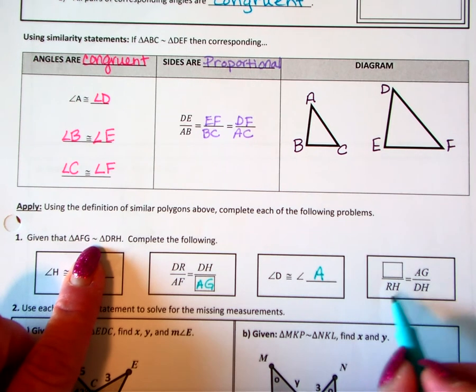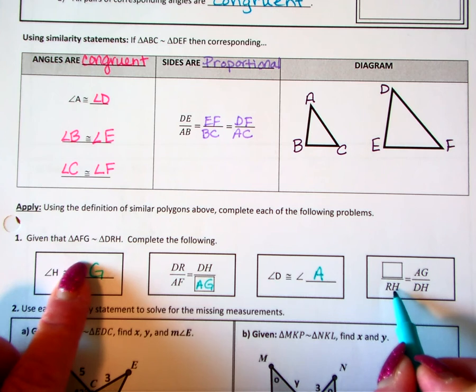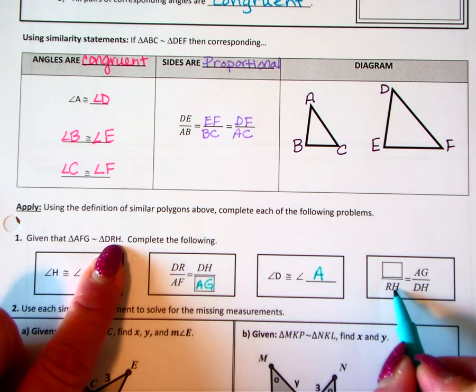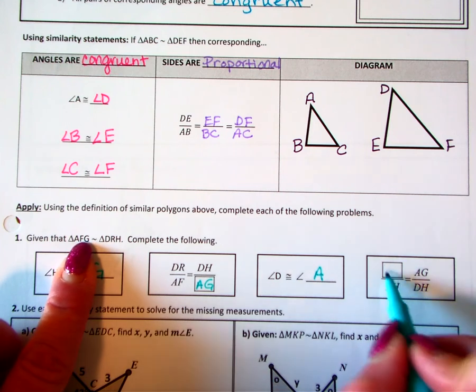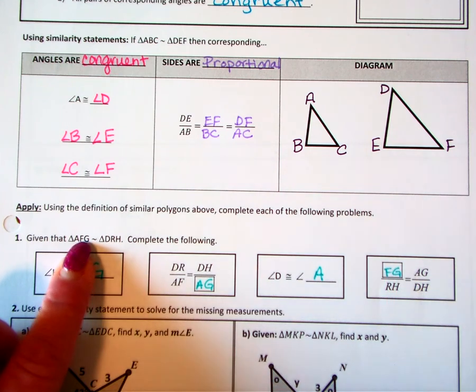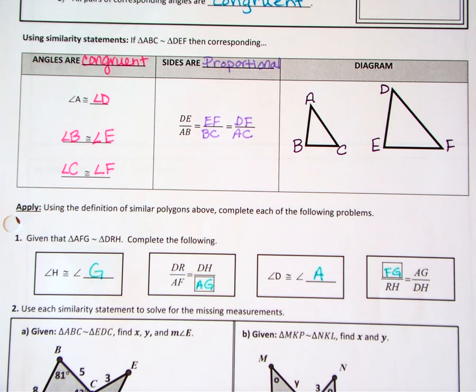Okay, so then RH is on the bottom here. And what is the side that would be proportional to RH from the first triangle? Would be FG. And that would be equal to AG over DH. And are there more we could give? Yes, there's more that we could give here, right? Okay. All right, so use each similarity statement to solve the missing measurements.